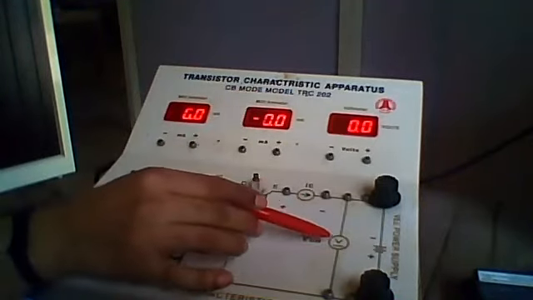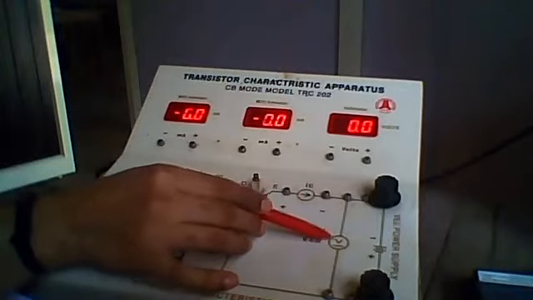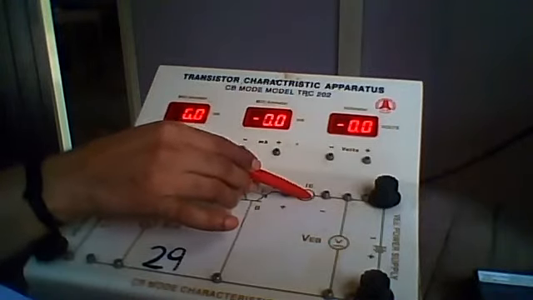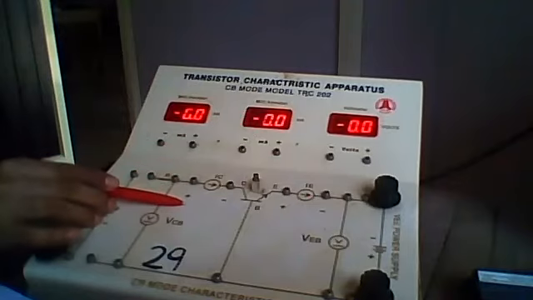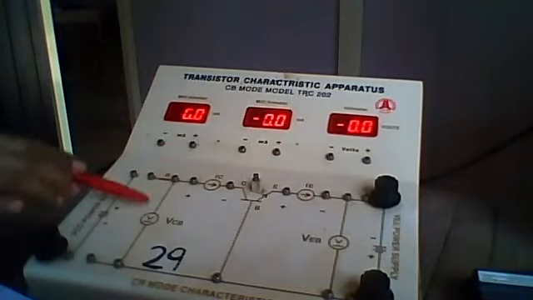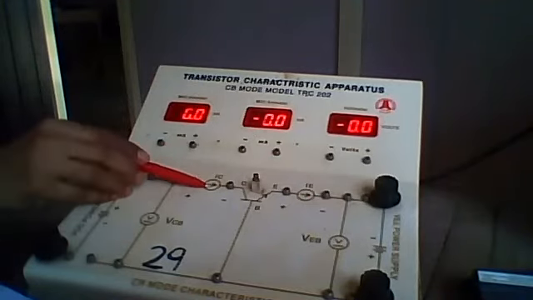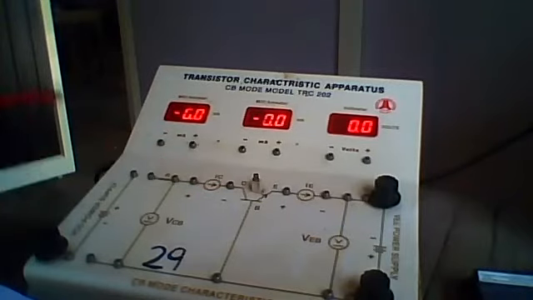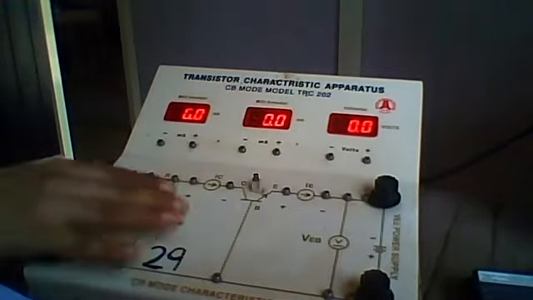So the input voltmeter is connected here, and the input ammeter measures IE current, and output voltage VCB is measured by this voltmeter, and output current IC can be measured by using this ammeter. So you have to connect these meters according to the experiment. First we have to connect the source voltage to the circuit.